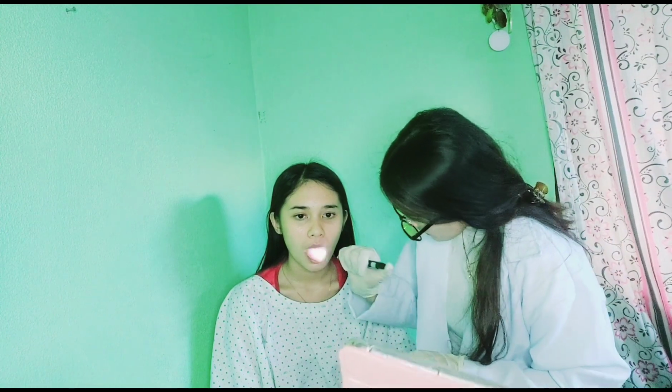Now, we're going to ask the patient to stick out her tongue. So, ma'am, can you please stick out your tongue? Okay. Then it should be at the midline and free from tremors.